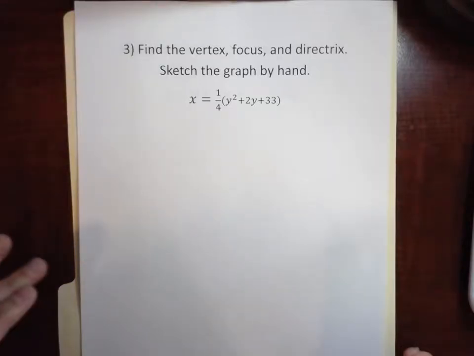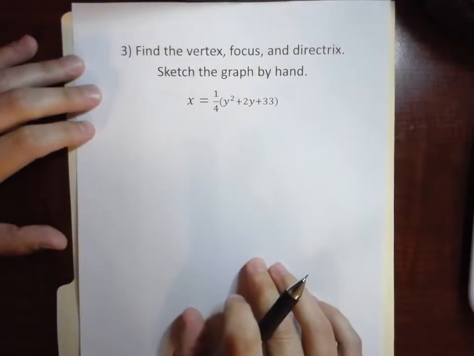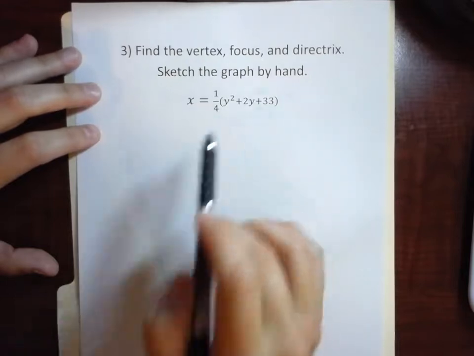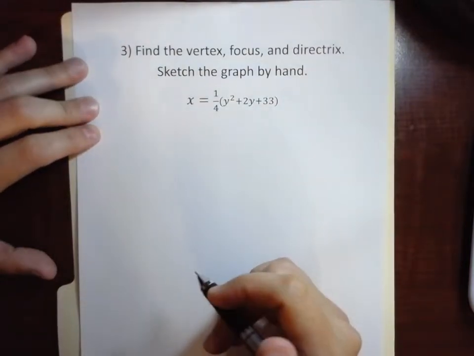Here is example 3 from our parabolas lesson. So again, same directions that we've seen in these other ones. Notice not in standard form, and so let's rearrange this. That's our goal. We want to make it match standard form.